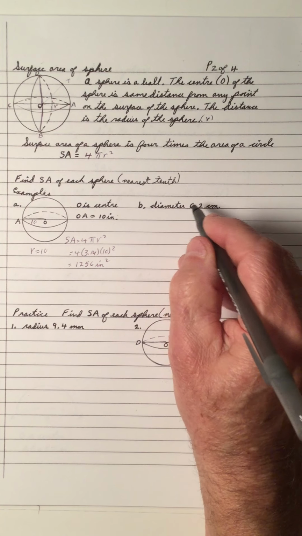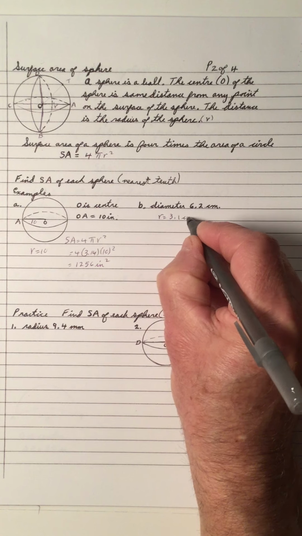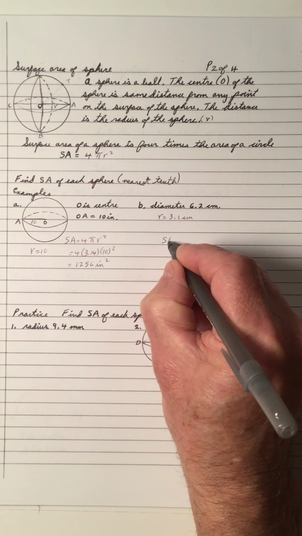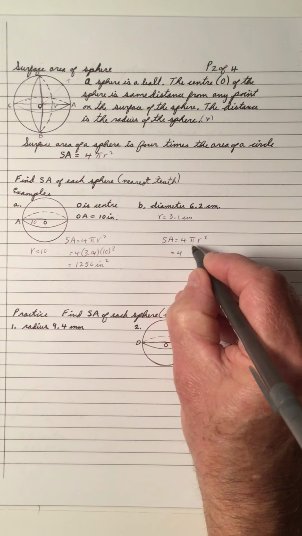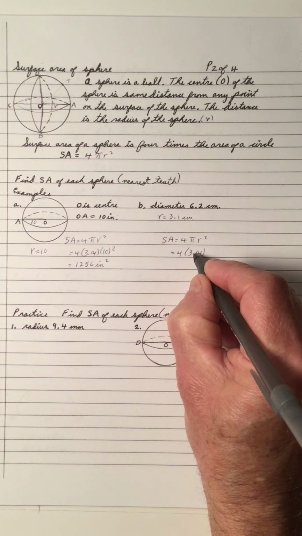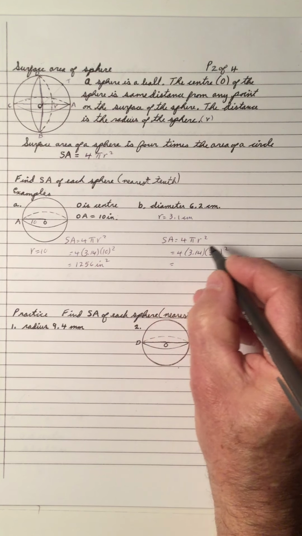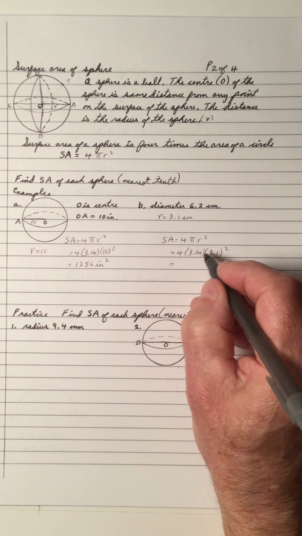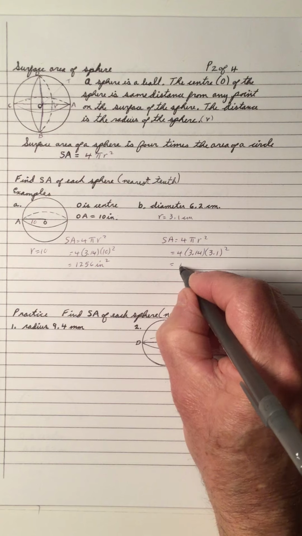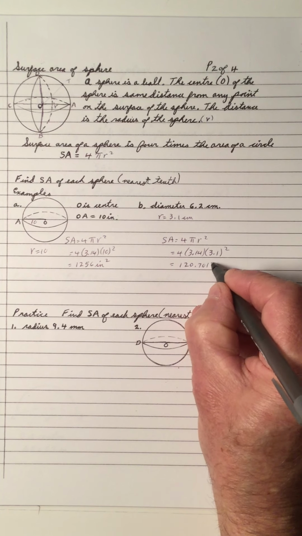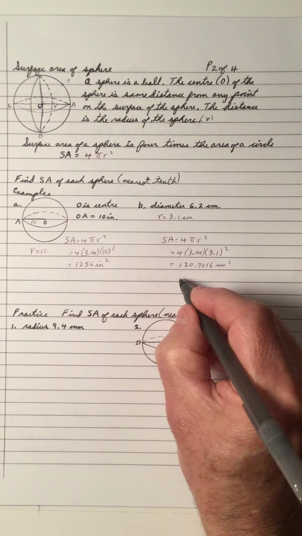If the diameter of a sphere is 6.2, then the radius is half of that, which is 3.1 centimeters. So the surface area of a sphere is very easy. It's 4 pi r squared, 4 times the area of a circle. 3.14, and the radius is 3.1 squared. So take your calculator and multiply 4 by 3.14 times 3.1 squared, and that will work out to be 1207016. And again, it's square centimeters, but we have to round it to the nearest tenth.